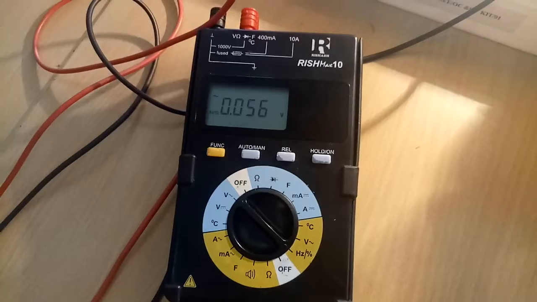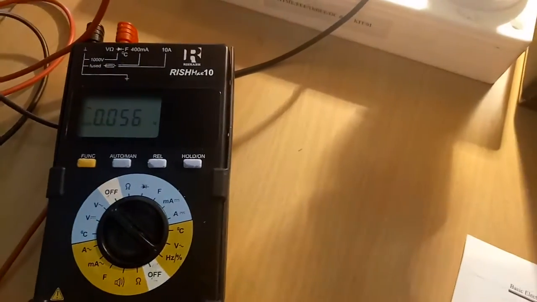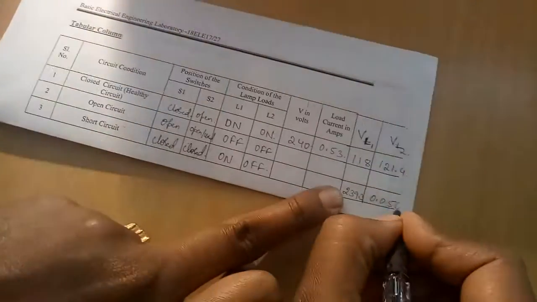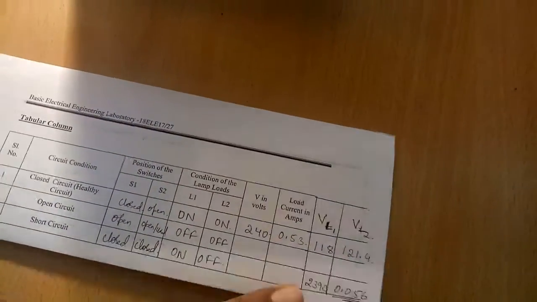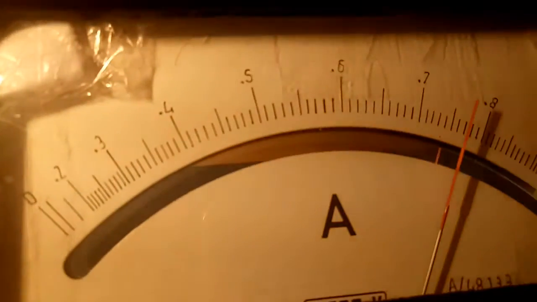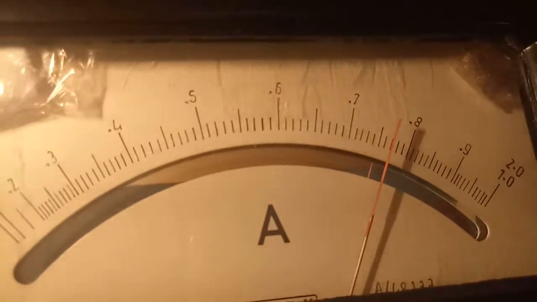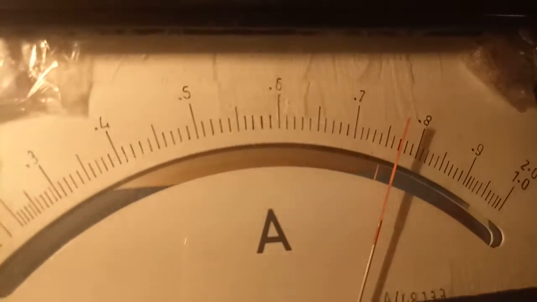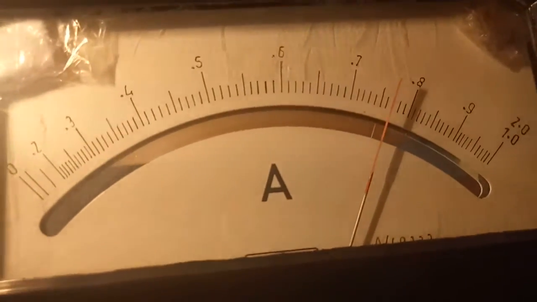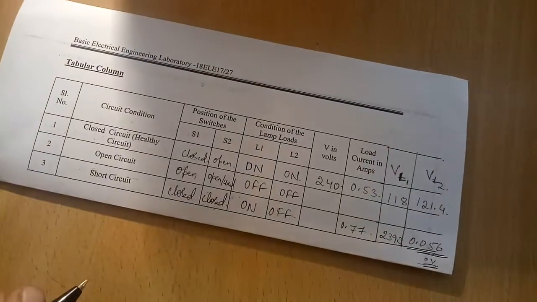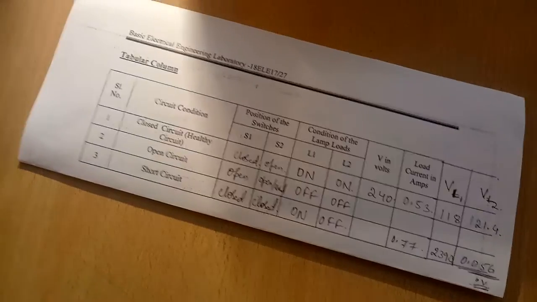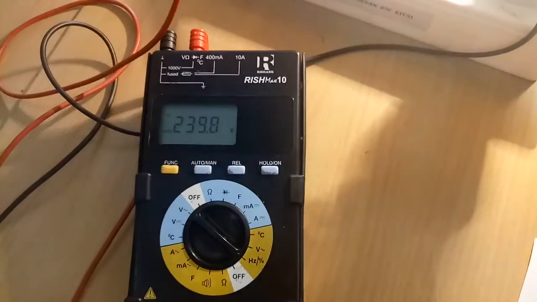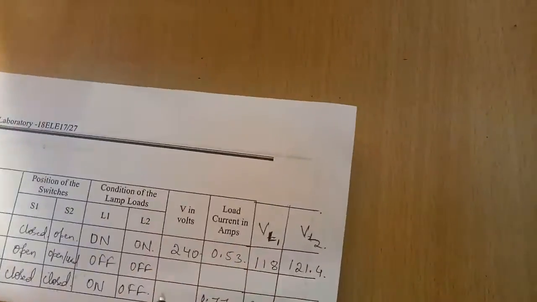Now voltage across lamp 2. Are you observing? It is 0.056, so that is almost 0 volts. Some residual voltage is there, but it is almost 0 volts. Current is 0.77 amps. And the supply voltage won't change. It will remain as it is, 240 volts.